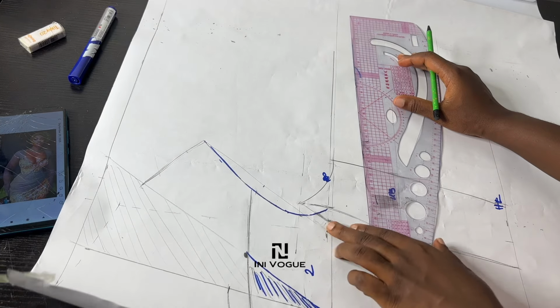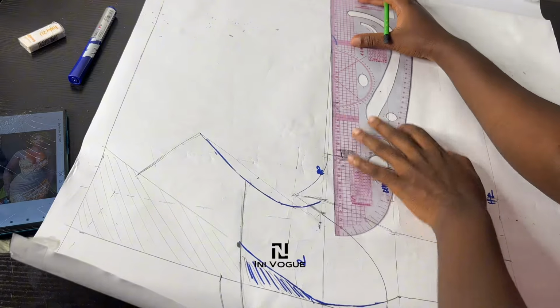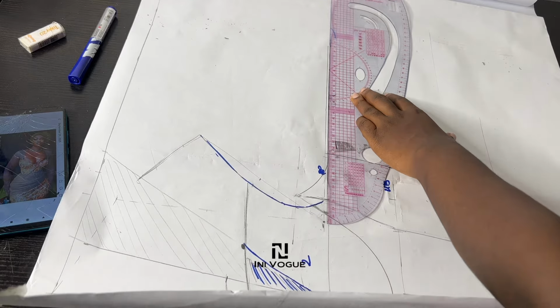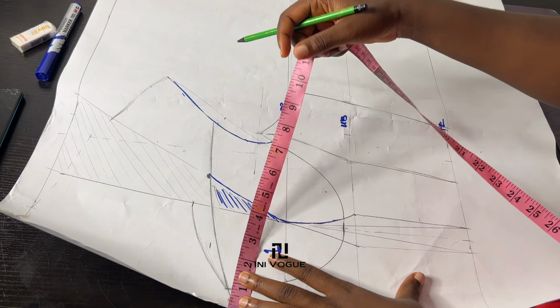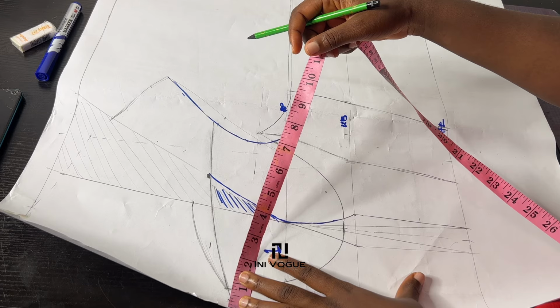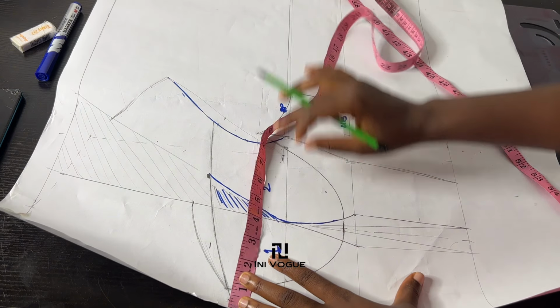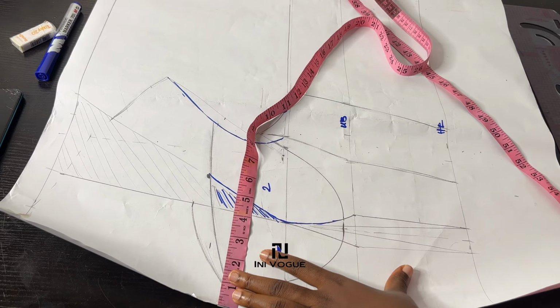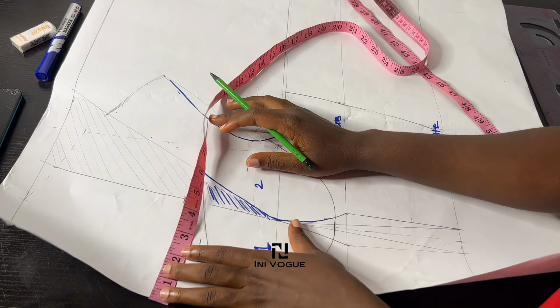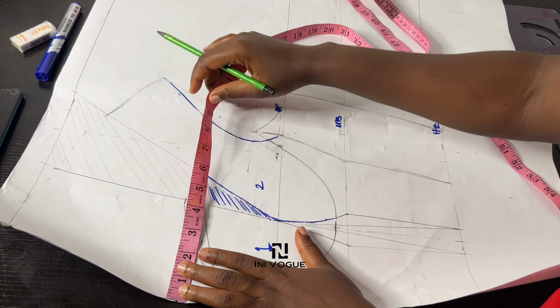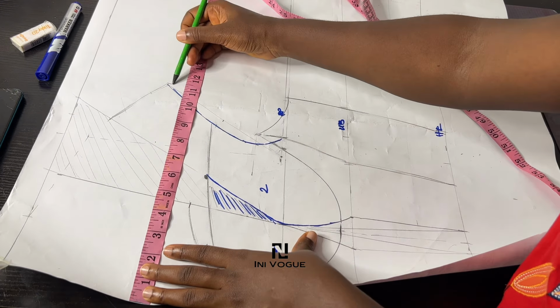So the back part of this dress requires that I extend the new armhole line. Of course, if you watch the other video where I showed the drafting, you're going to understand what I mean by this. So I took note of the biggest points so that I can do the continuous drafting method. Please watch that video and you're going to understand everything I'm talking about in this video.